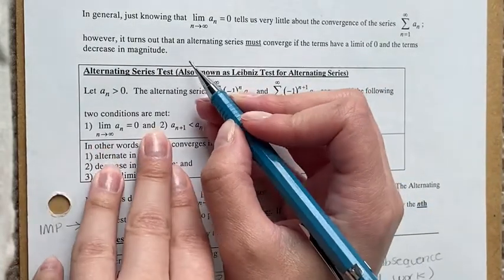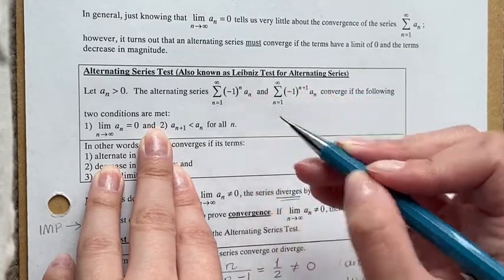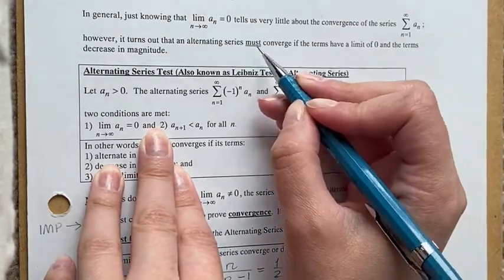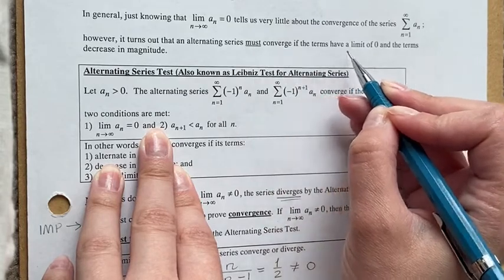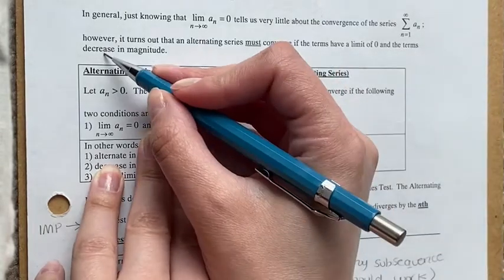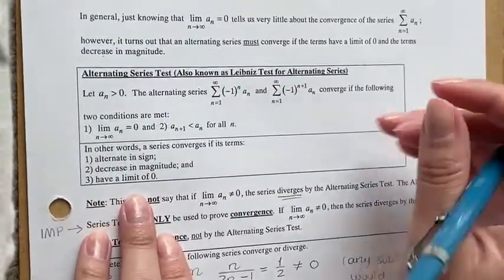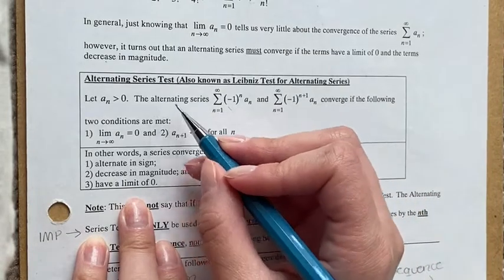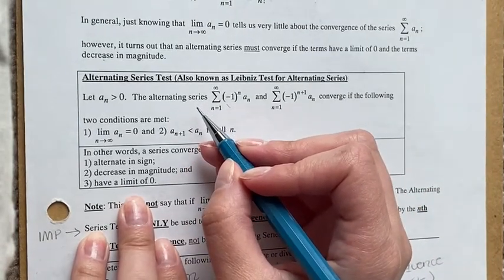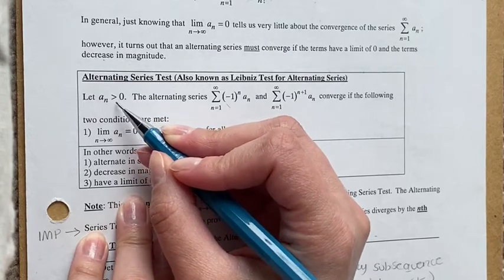However, it turns out that when you see an alternating series and you want to conclude, the series must converge if the terms have the limit of 0 and the terms decrease in magnitude. Please note that we need to have this condition met. Summarizing, what do you have? Pretty easy here. For an alternating series, you need to have that a sub n is greater than 0.